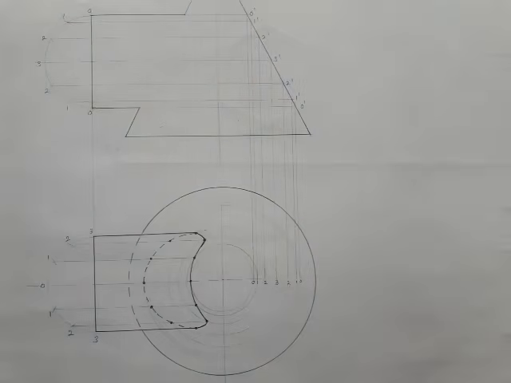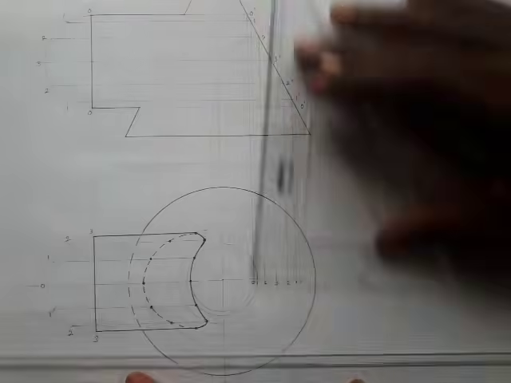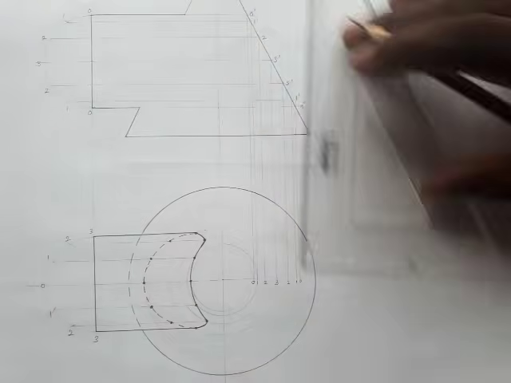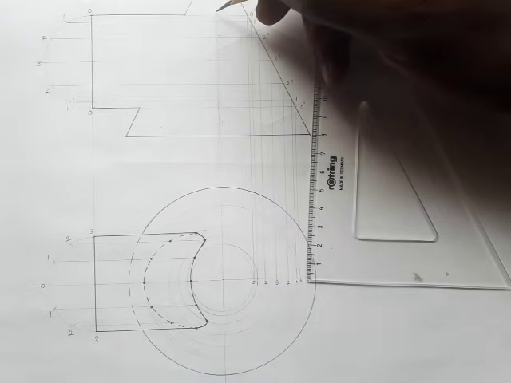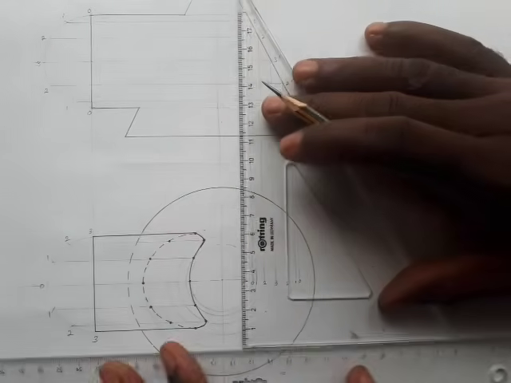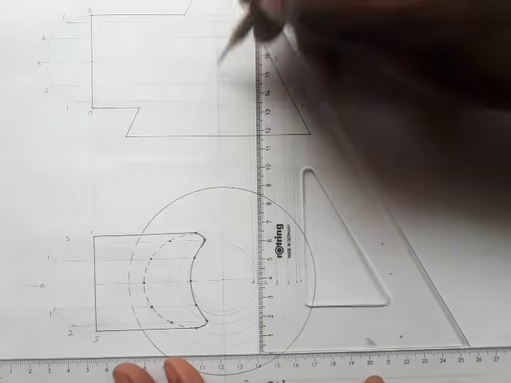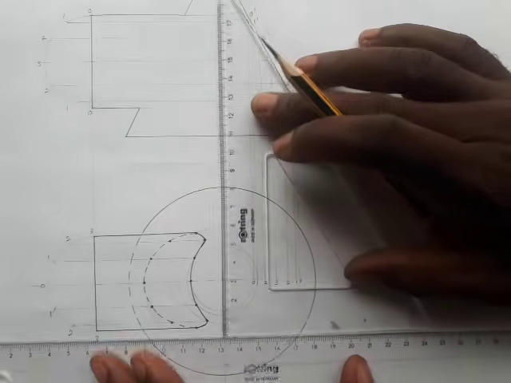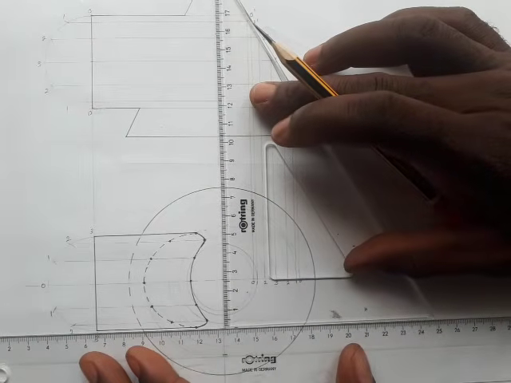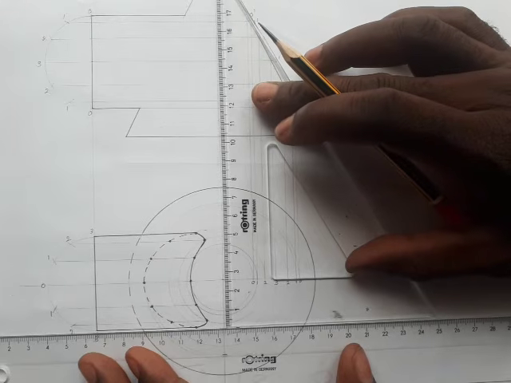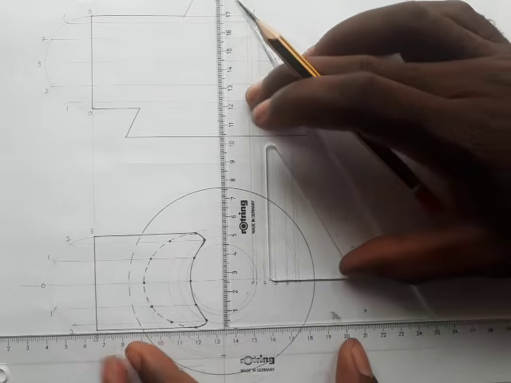So now let's go. Now align your set square like this. Remember, this is for the first 4 lines, sorry, on the top. All right, so align your set square like this. So when you're done, now watch.